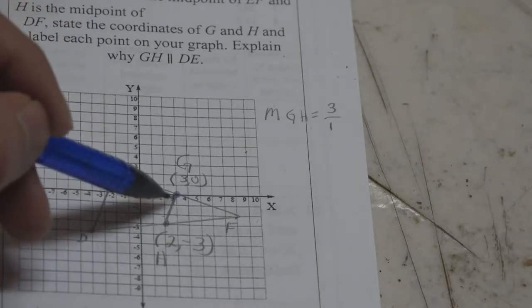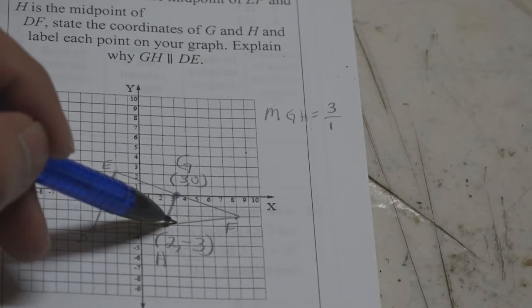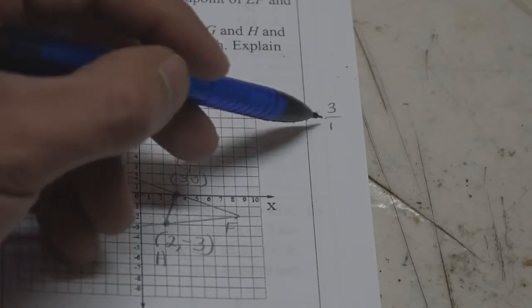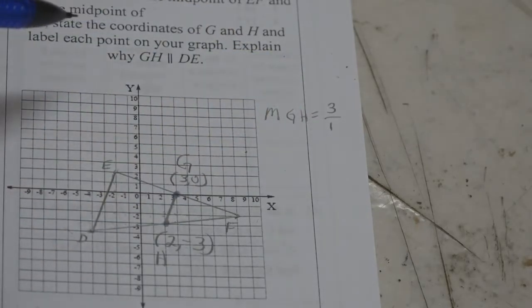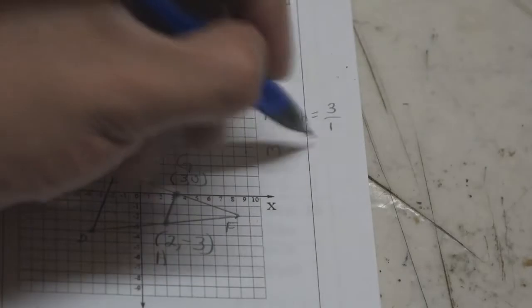What if I had gone from this point to this one? It doesn't matter. 1, 2, 3 down, that means negative. And then 1 to the left, which means negative. Therefore, negative over negative will still give you positive. All right, now let's find the slope of DE.